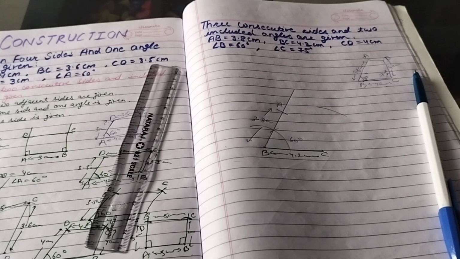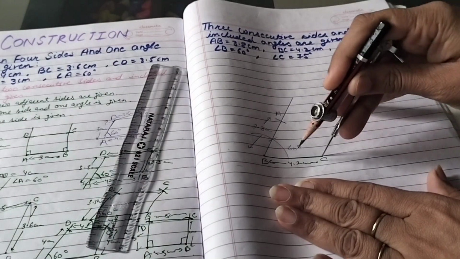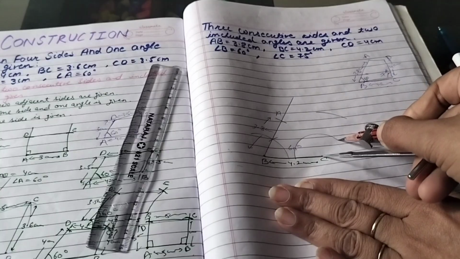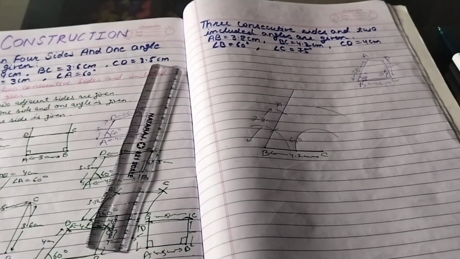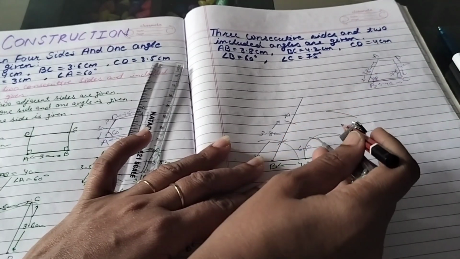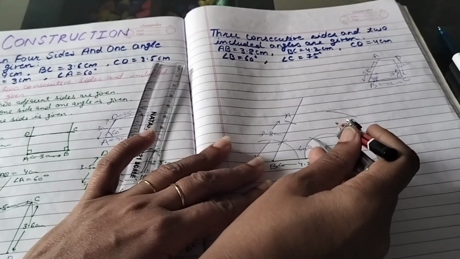Now how we will be constructing? See over here, with C as the center, we will be making an arc of any radius like this. Now from the point where it is intersecting the line BC, with the same radius, we will be making arcs. First arc is of 60 degree and the second arc is of 120 degree.